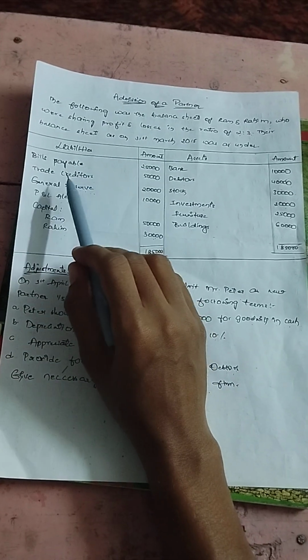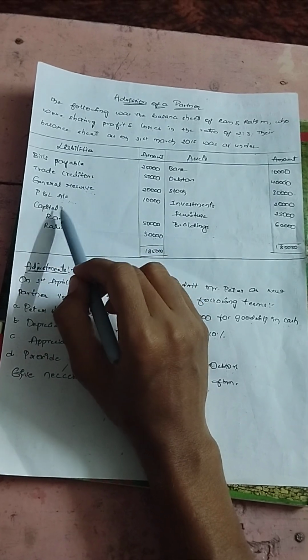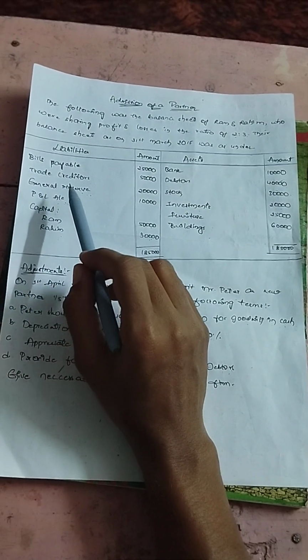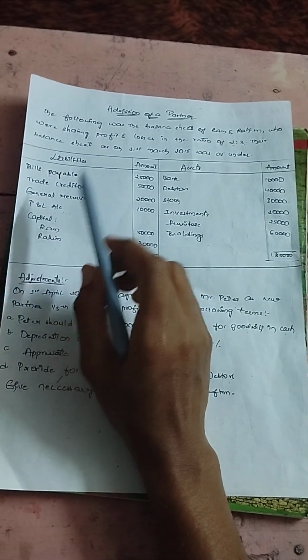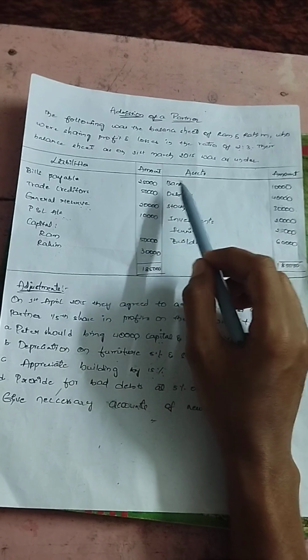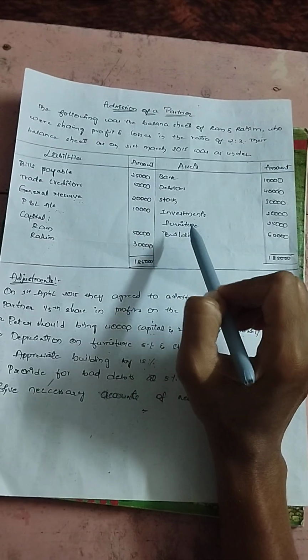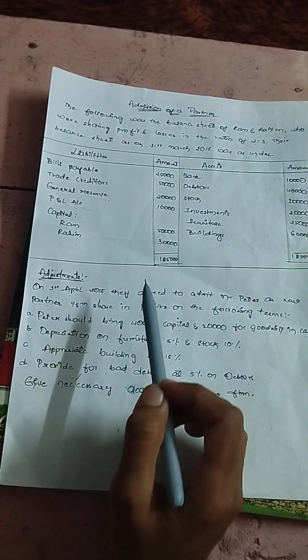Liabilities: bills payable, trade creditors, general reserve, P&L account, capital of Ram and Rahim. Here general reserve and P&L account should be taken to the capital account. And next is assets: bank, debtors, stock, investment, furniture, buildings. Now let's discuss the adjustments.